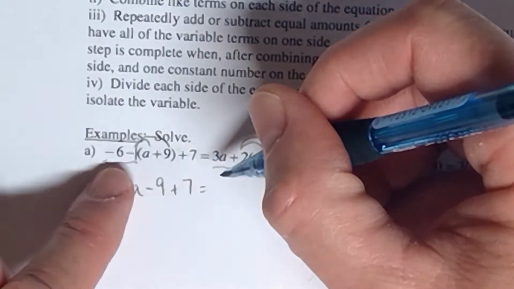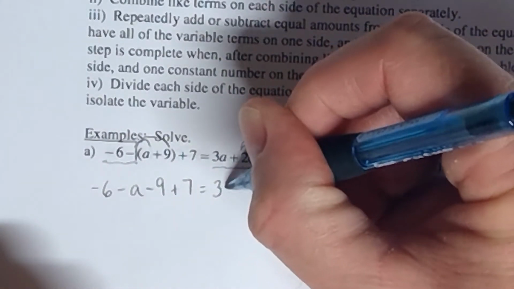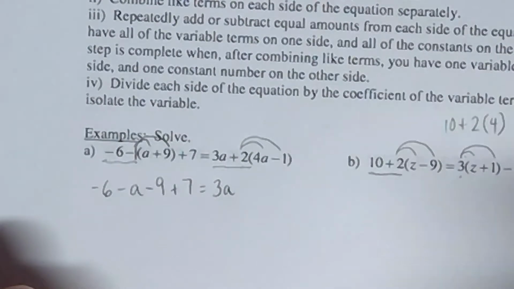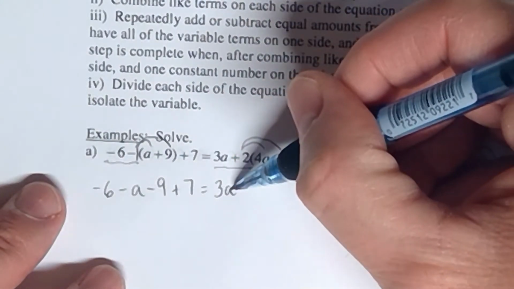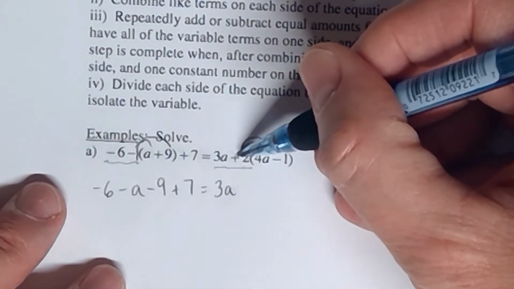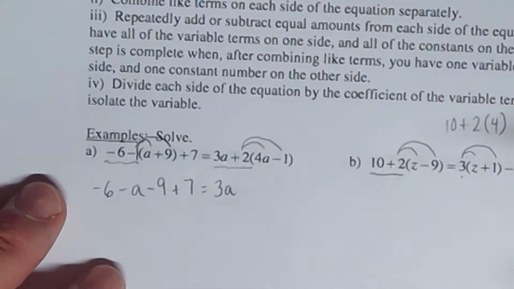The 3a is like the negative 6. Again, you're not supposed to distribute that. You're only supposed to distribute the 2. And so just bring the 3a down. Don't bring down the plus here. It all depends on how it distributes out.